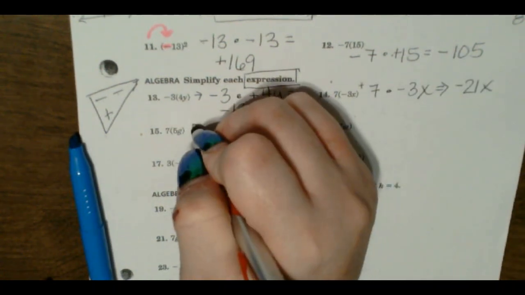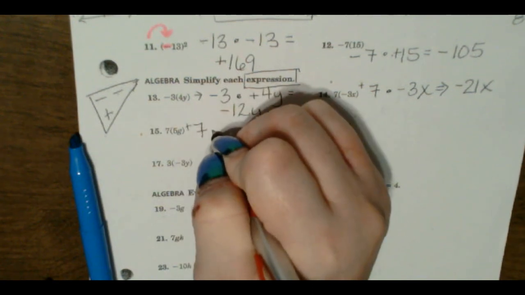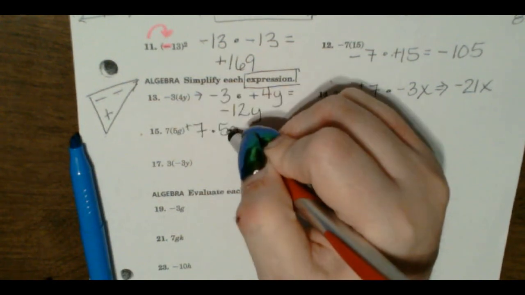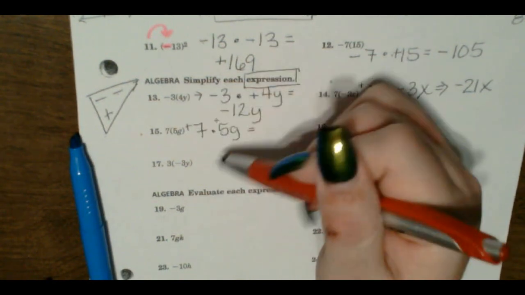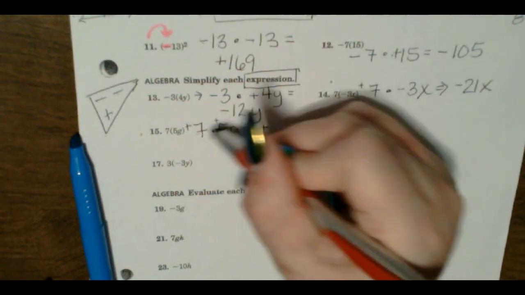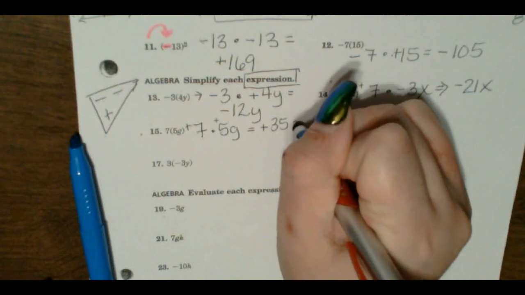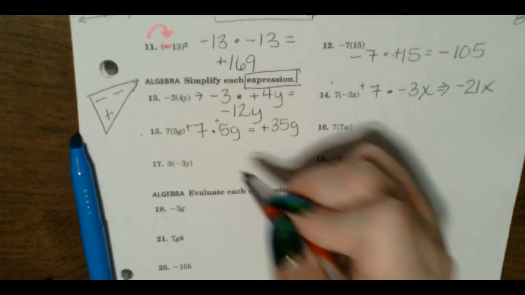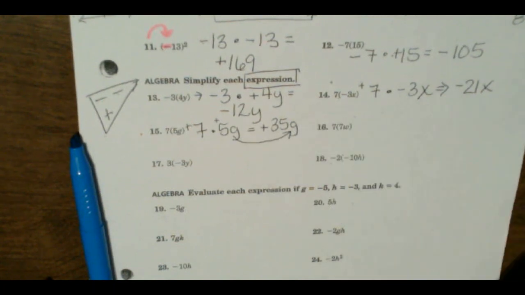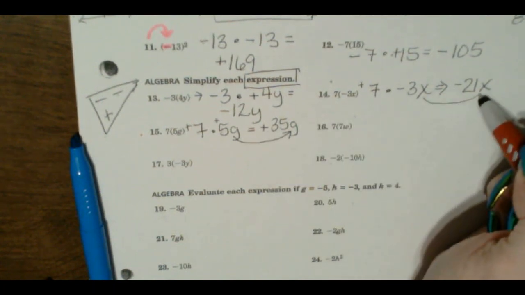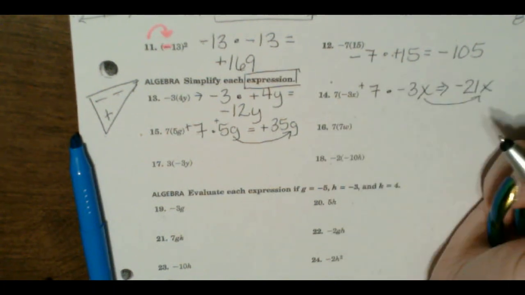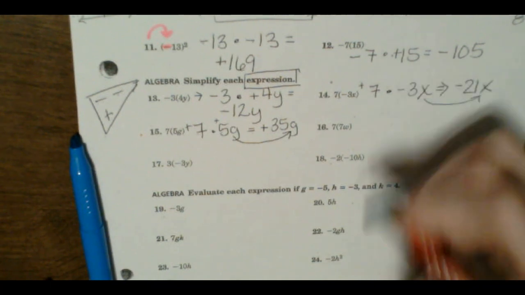All right, 7 is a positive times 5g. So a positive times a positive, well, you always positive. So that's a positive. 7 times 5 is 35. And bring over your g. If it helps you, you can just write it like this and just do an arrow underneath your variable so you don't leave it out in your answer. Again, I can do that up here if that helps you. All right, number 16. We're all positive, no little negatives. So your answer's got to be positive.